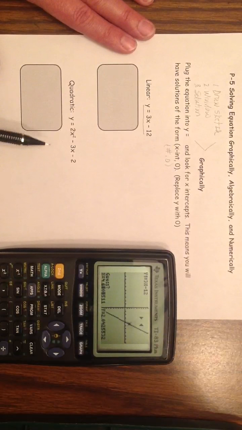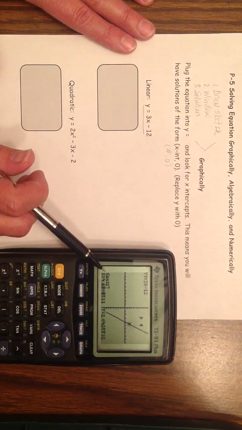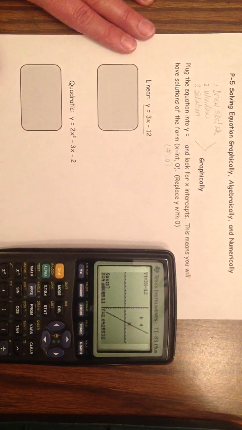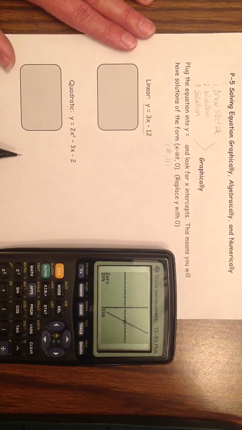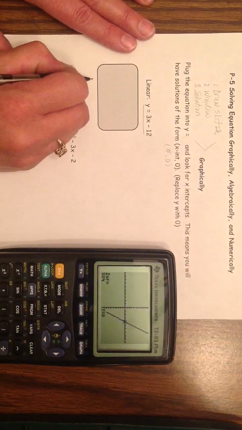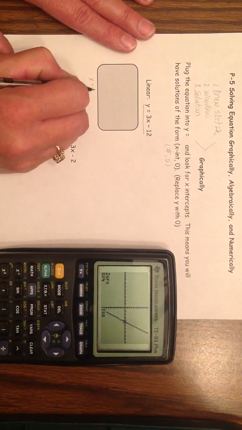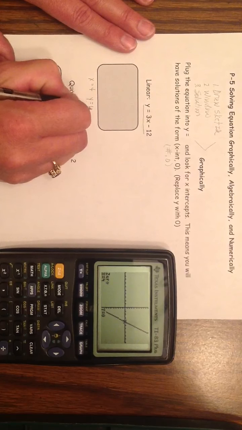Another arrow pops up. The screen right now says guess. We aren't going to guess at what our 0 is. We're just going to bypass that by hitting enter. It tells me that my 0 is at 4. So my solution is 4, 0. So I'm going to write in here, x equals 4 when y equals 0.